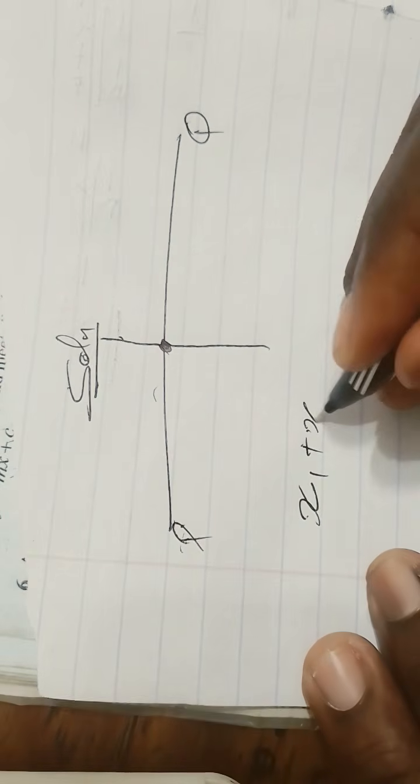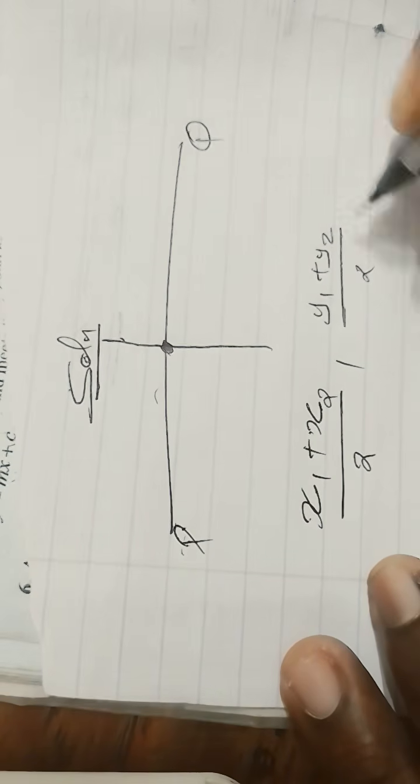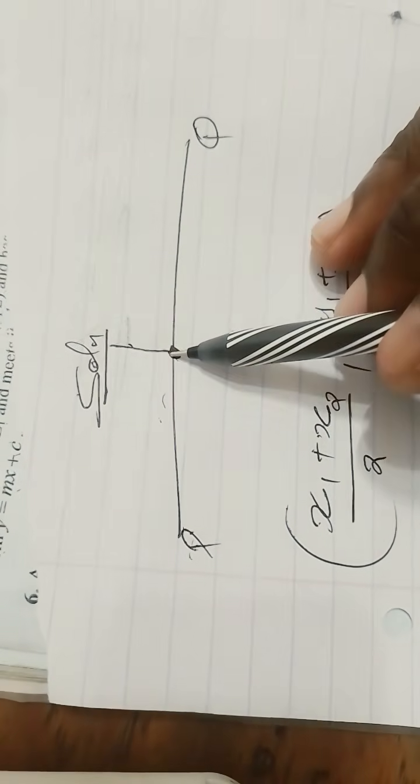There is a perpendicular bisector that is bisecting this line at a given point. So, this perpendicular bisector meets line PQ at the center. Can we find the point here? We can use (x1 + x2) divided by 2, (y1 + y2) divided by 2, so that we get this point, since the perpendicular bisector bisects this line at the center.